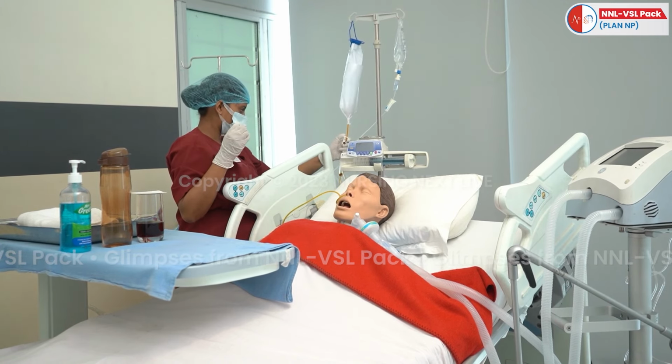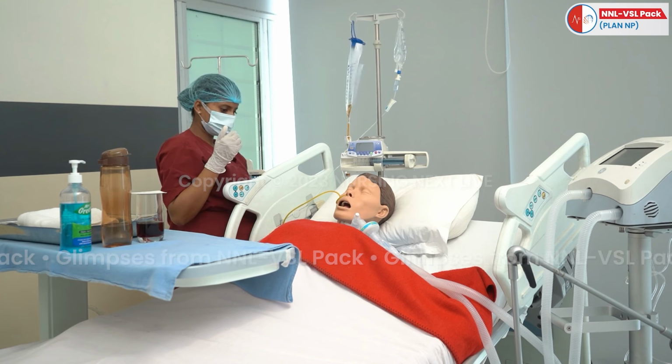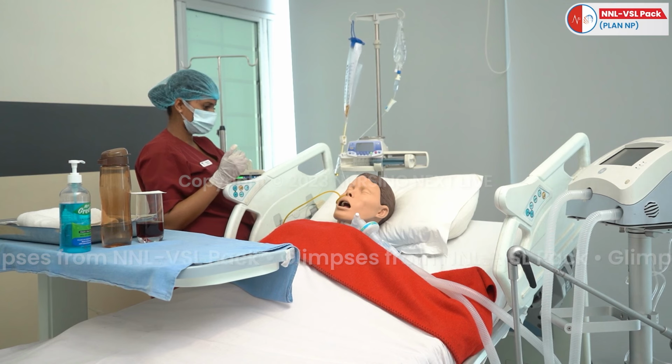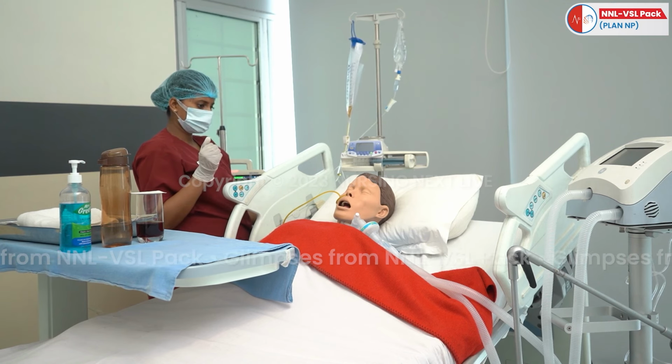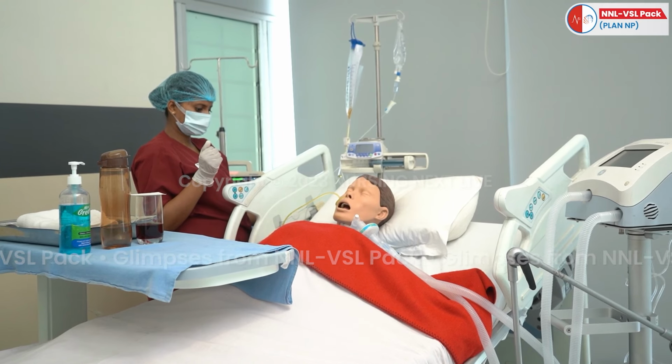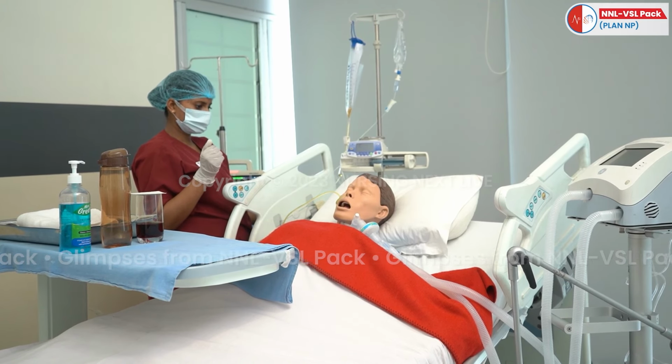Post-flush the NG tube. Kink it, detach and close the cap.